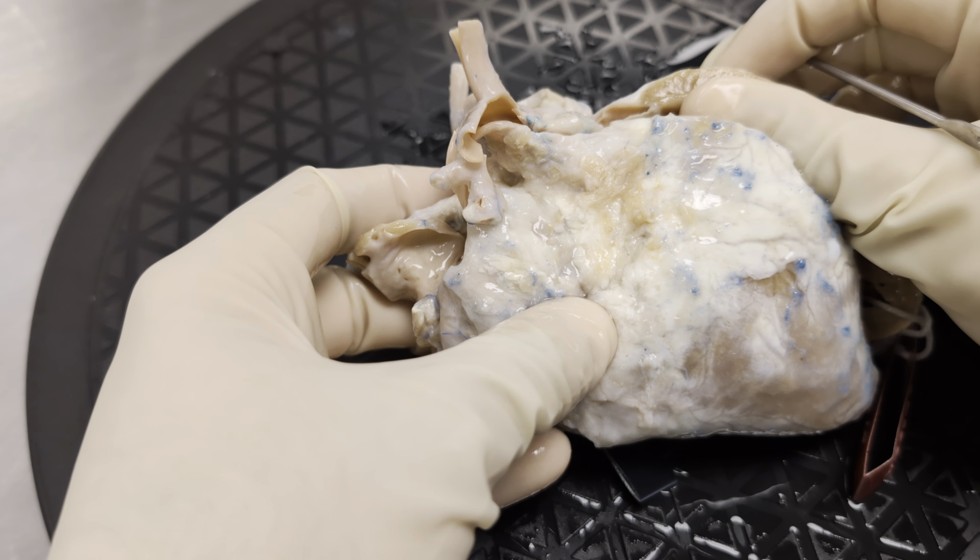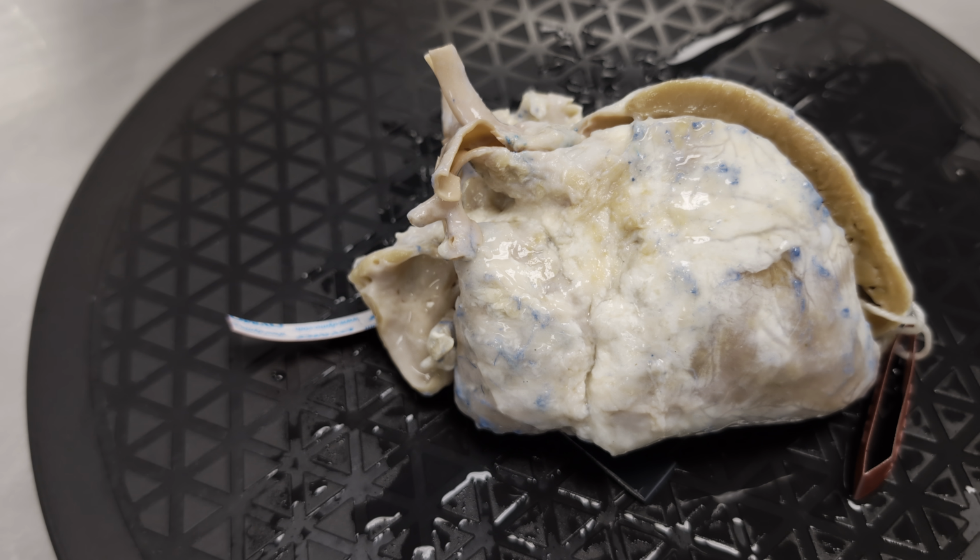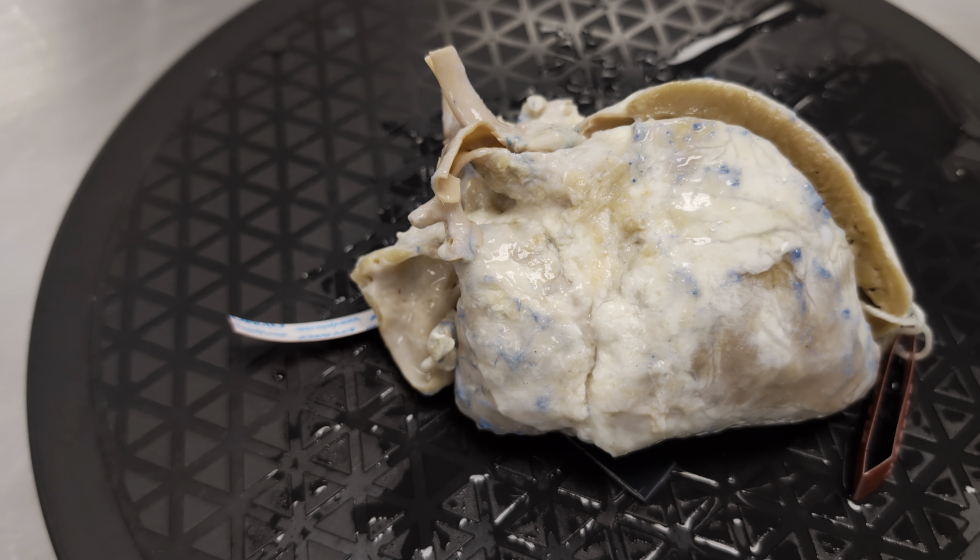So that is a specimen with double outlet right ventricle with an aorta that's rightward and posterior to the pulmonary trunk and with intact ventricular septum.